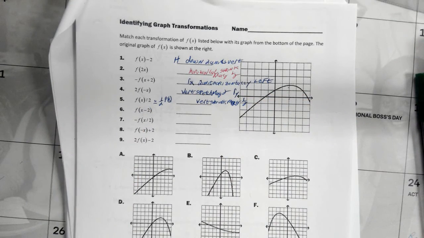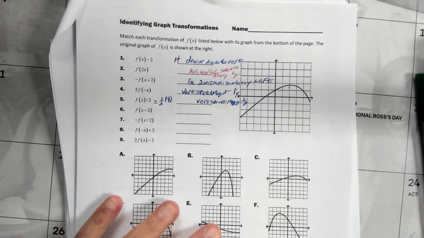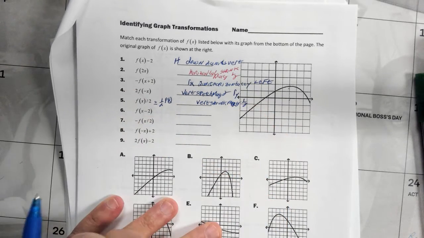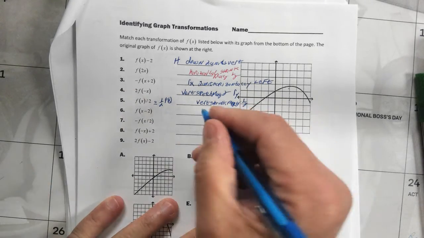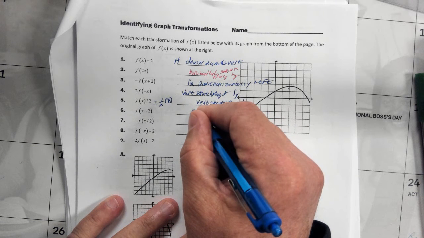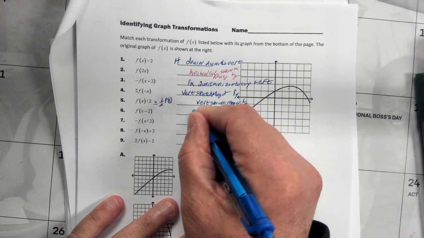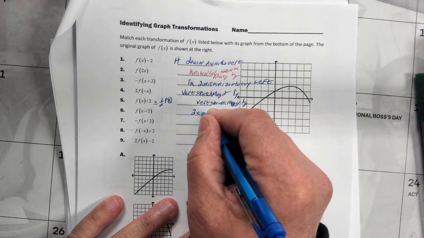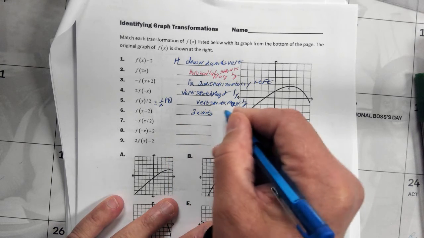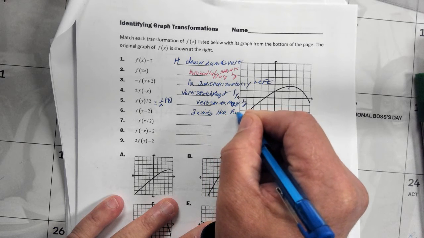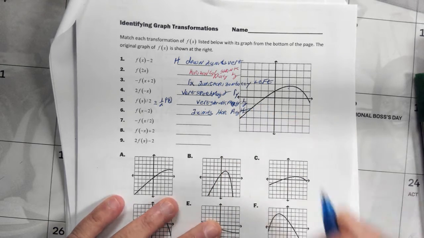What's the next one? Number 6. Translation 2 units right. So you say it's not a translation. You say it's a 2 units shift horizontally right. Yeah. What's the next one?